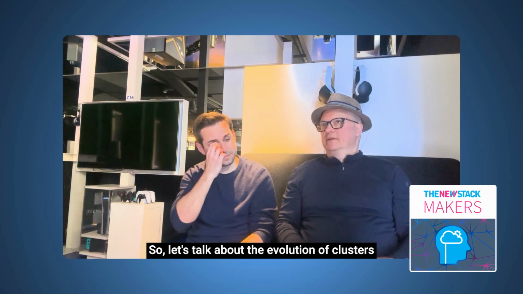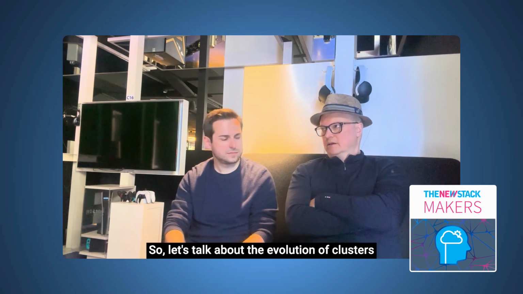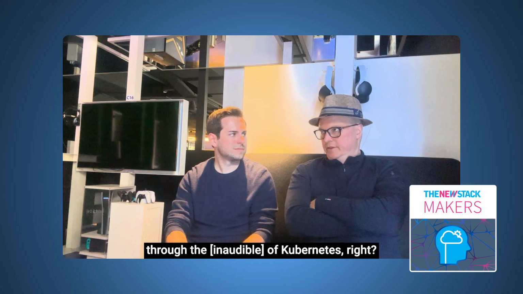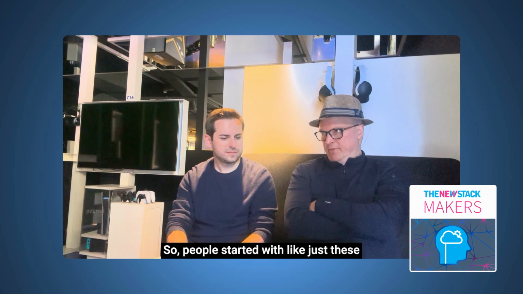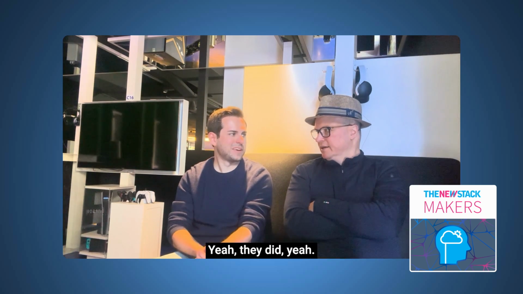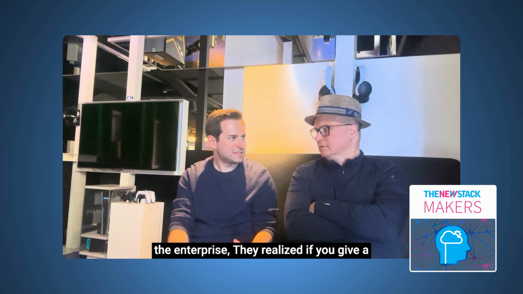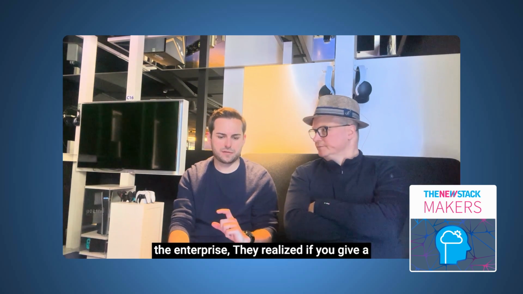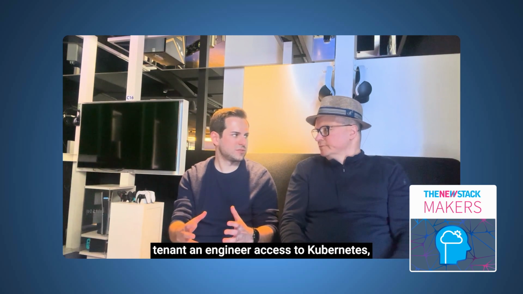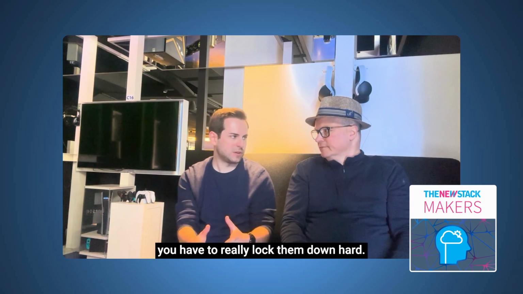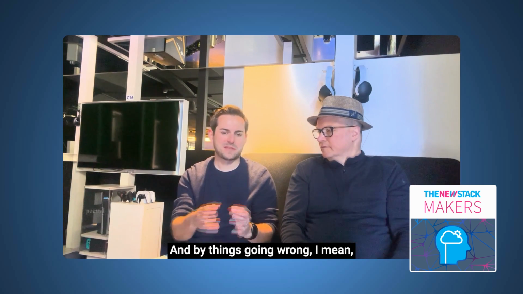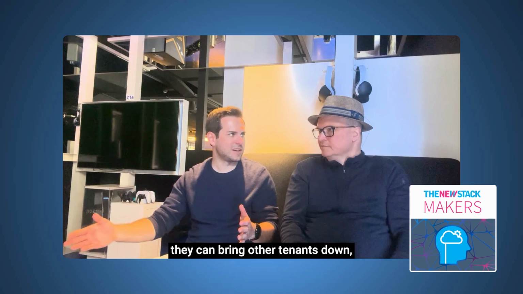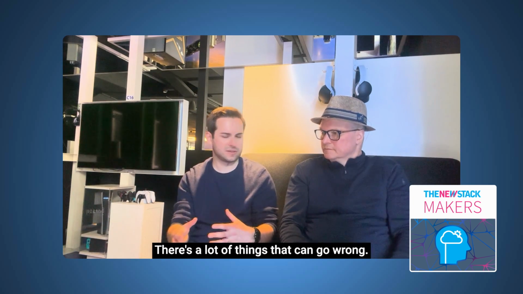So let's talk about the evolution of clusters through the rise of Kubernetes. People started with just these monolithic clusters, didn't they? Yeah, they did. And what happened? I think what happened is, especially in the enterprise, they realized if you give a tenant an engineer access to Kubernetes, you have to really lock them down hard. Because if you don't, then a lot of things can go wrong. And by things going wrong, I mean they can bring other tenants down, make the cluster unavailable. There's a lot of things that can go wrong.